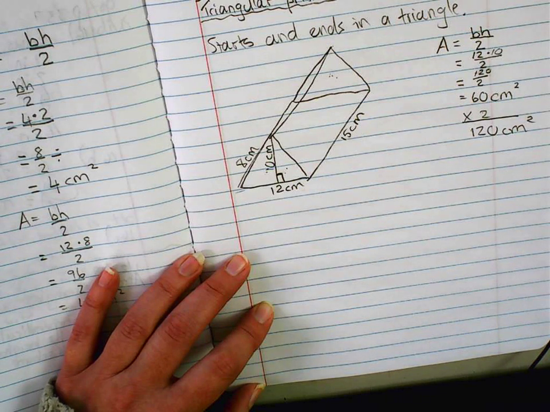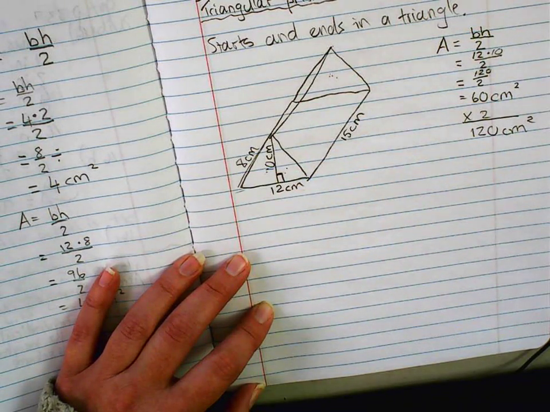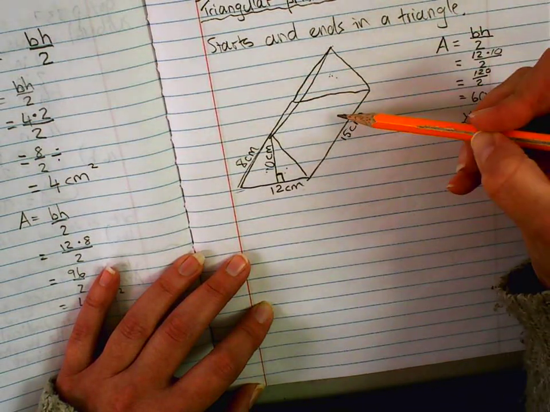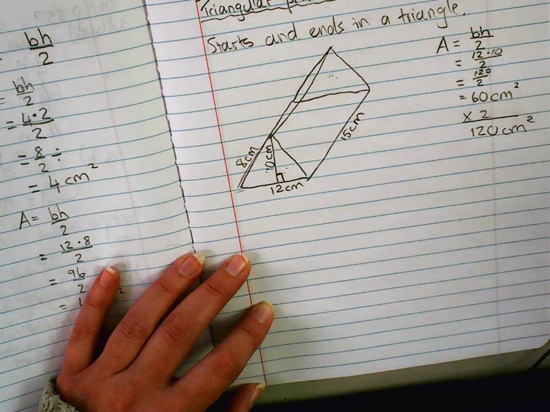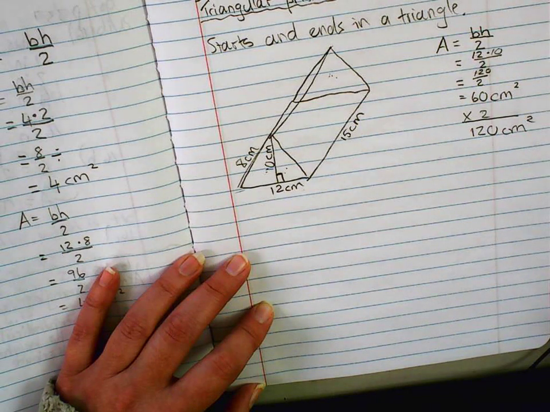Okay? Now, even though your eyes may not see it, there are three rectangles. There's one on the bottom where the prism is sitting. It has one on this side. It has one on this side. Now, it's obvious that this side and this side should be equal. If they weren't equal, then the triangular prism wouldn't come out right.